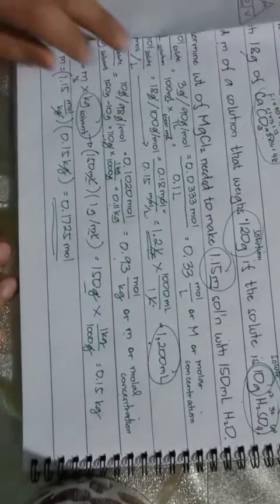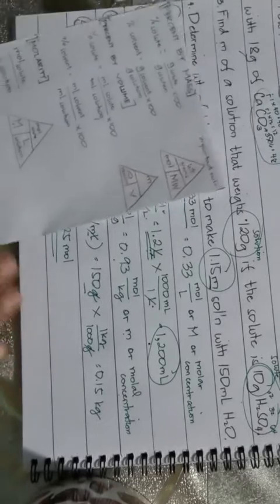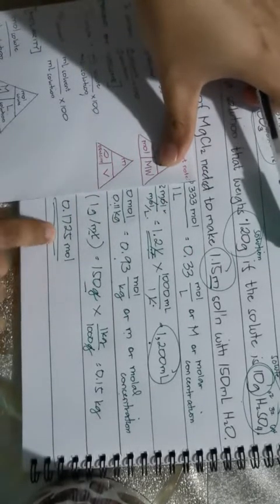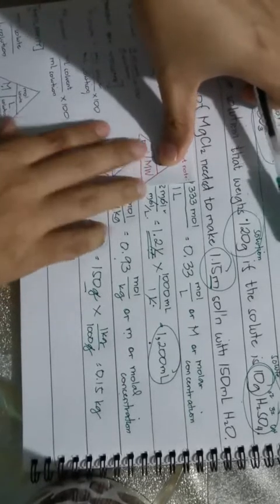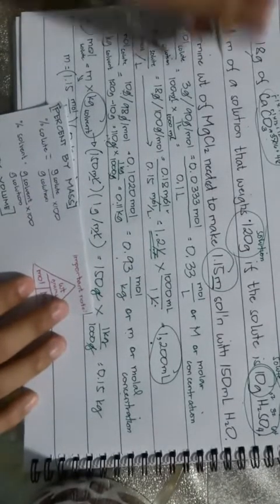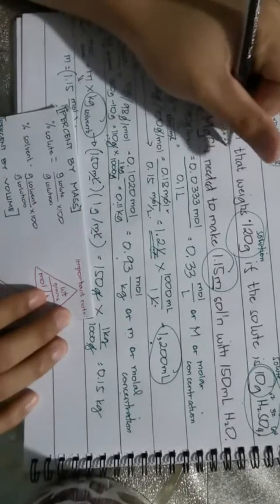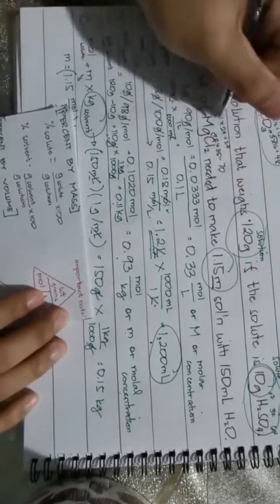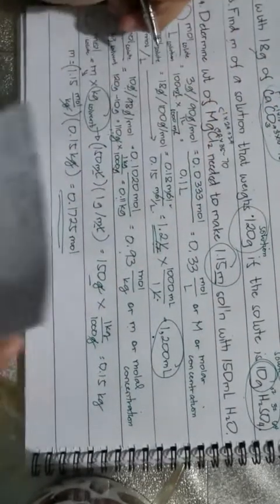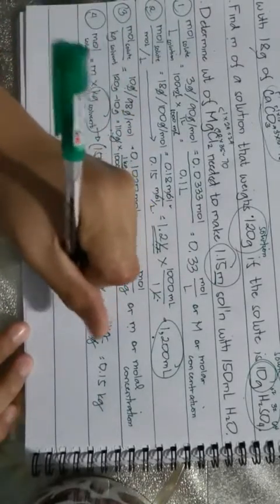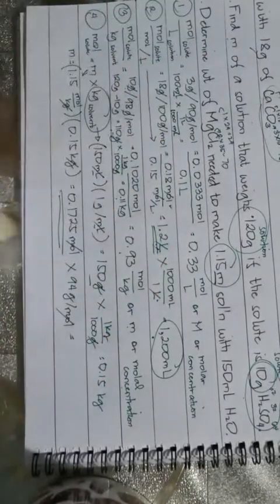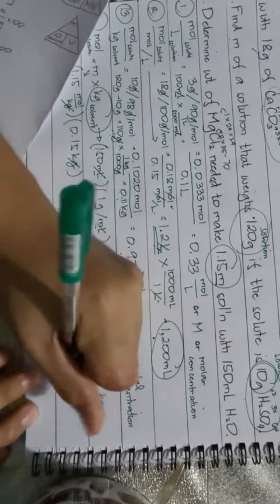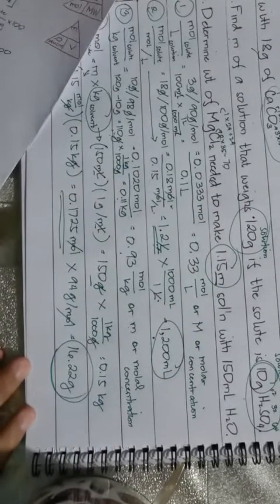Yun nga lang kasi, ang hinahanap natin ay weight in weight ng ating magnesium chloride. So in order for us to determine the weight, it is mole times molecular weight. The mole is 0.1725. Yung molecular weight naman, pwede natin i-compute. Magnesium ay isa, times 24, kaya 24. Ang chlorine natin ay 2 times 35, kaya 70. All in all, the molecular weight of magnesium chloride is 94 grams per mole. Times 94 grams per mole, cancel mole, this will be equal to 16.22 grams. Okay, so that is how we computed number 4.